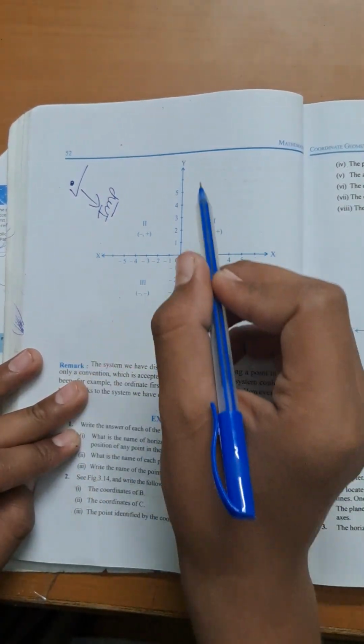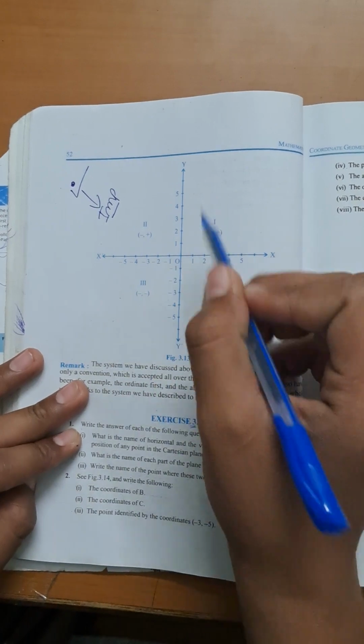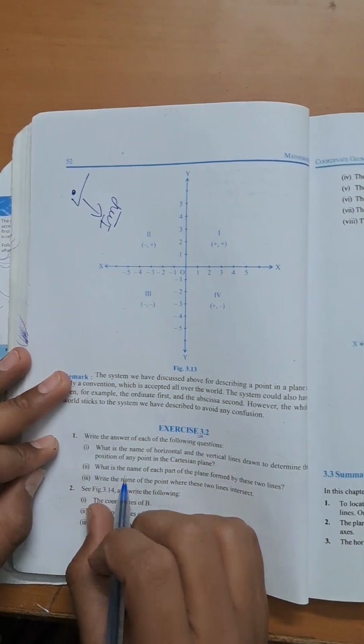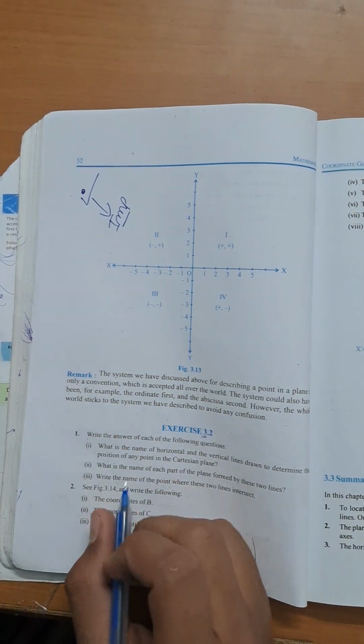horizontal and vertical lines. Okay, so which are they?